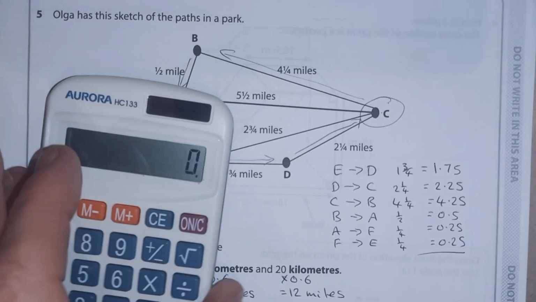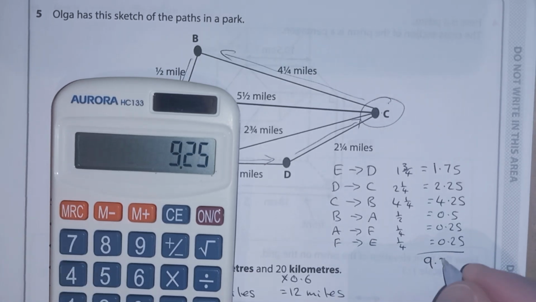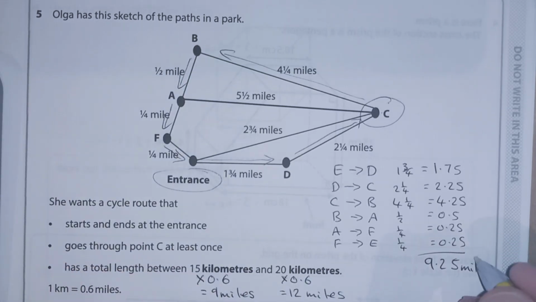So let's add these together: 1.75 plus 2.25 plus 4.25 plus 0.5 plus 0.25 plus 0.25. We get 9.25 miles, which is between 9 and 12 miles.